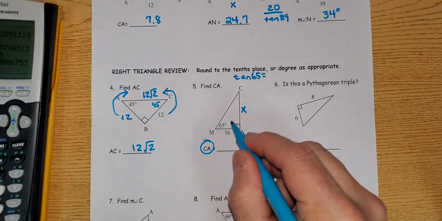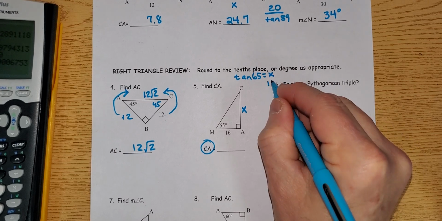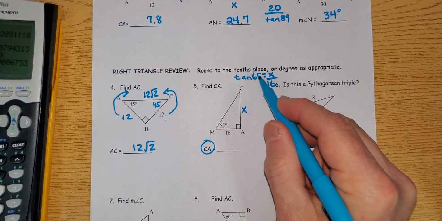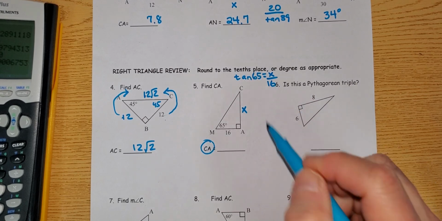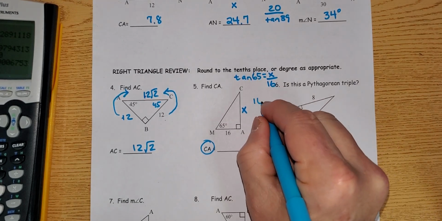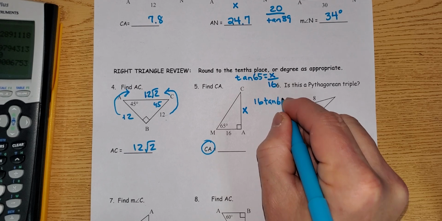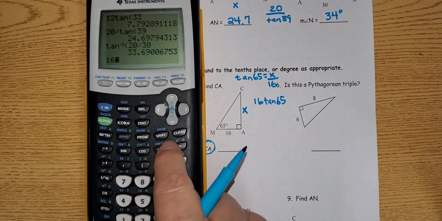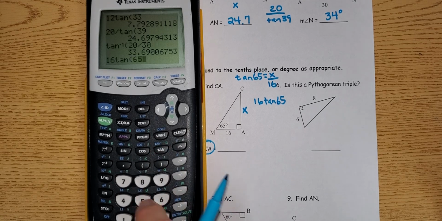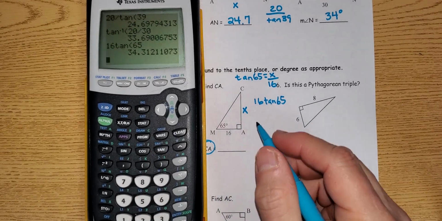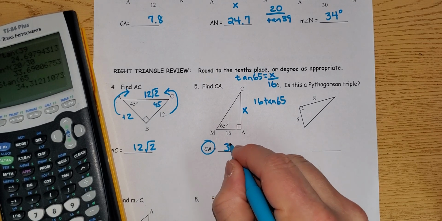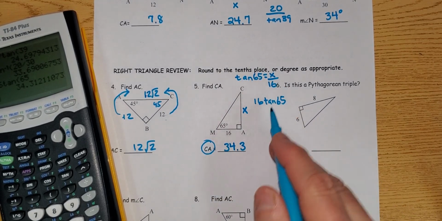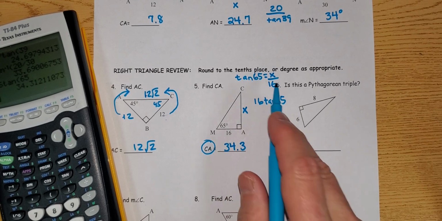And then opposite is x and adjacent's on bottom. So what do you do when x is on top? Yeah, you just multiply these two together. Which one has to be in front? The 16. So you say 16 tan 65, punch it into your calculator and you're done. So 16 tan 65, enter, and it's 34.3. So that is the length of CA, 34.3. X on top, you multiply. 16 has to be in front.